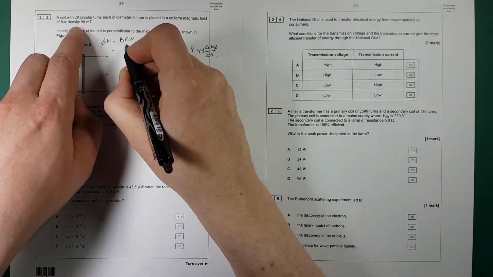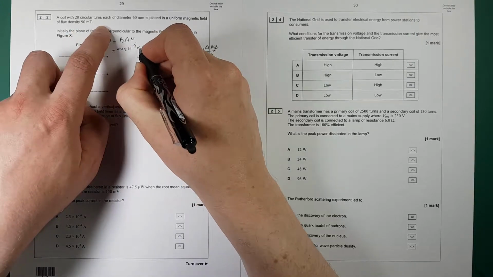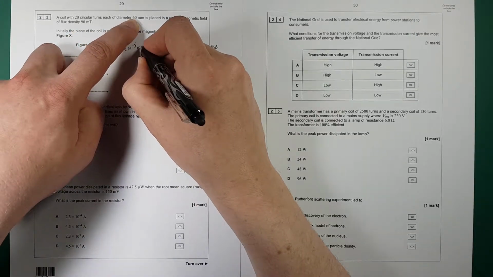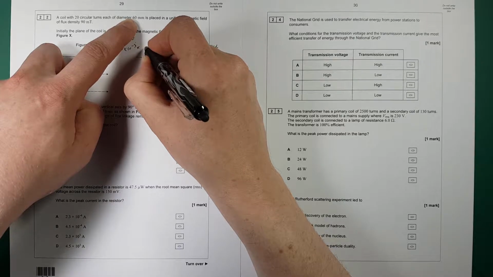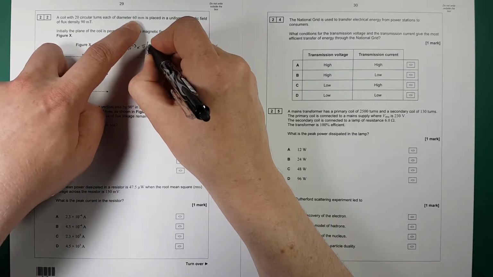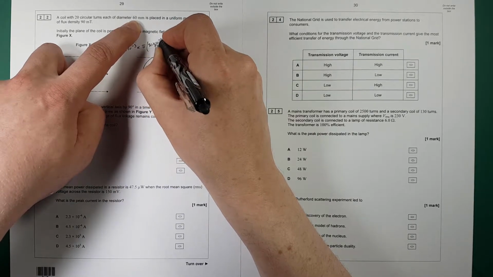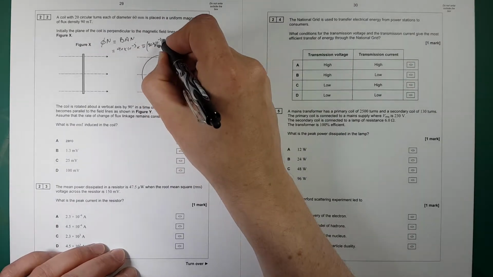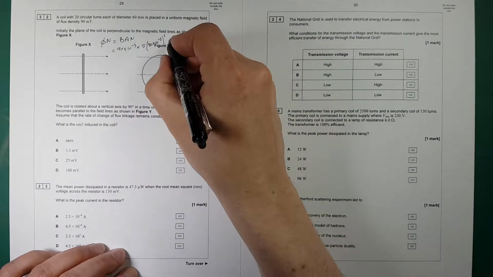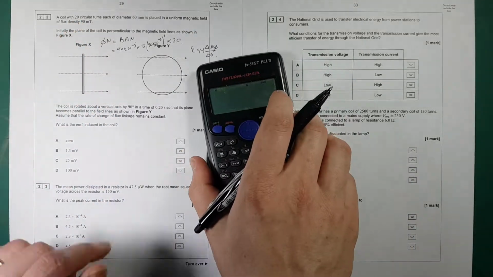So B is 90 times 10 to the minus 3, times the area, pi r squared, so pi times r, which is 30 times 10 to the minus 3 meters, squared, and then times the number of turns, which is 20. Let's work that out first.